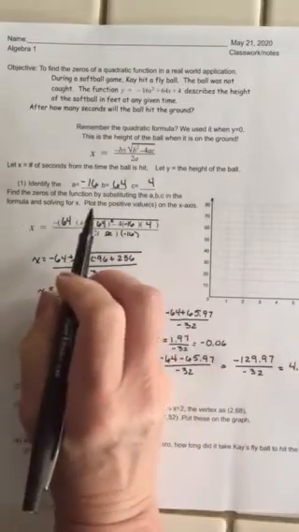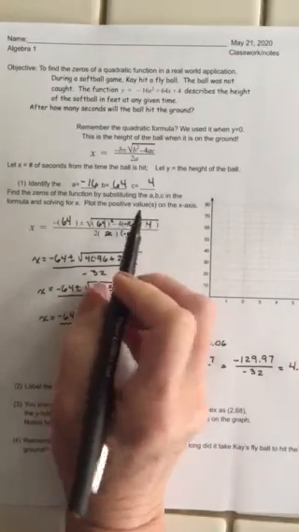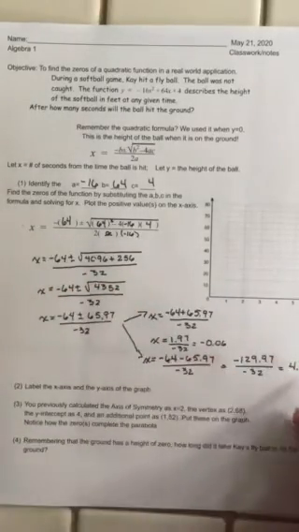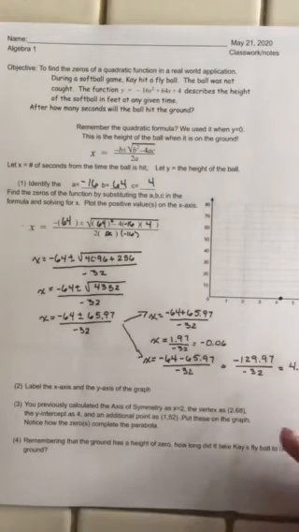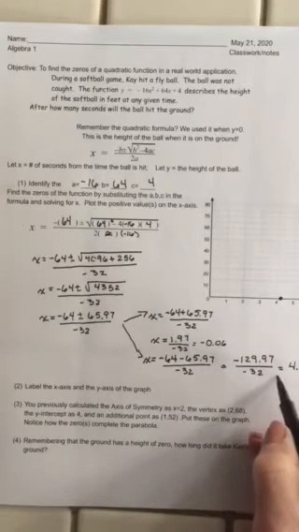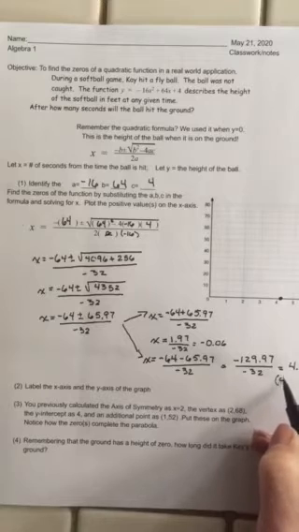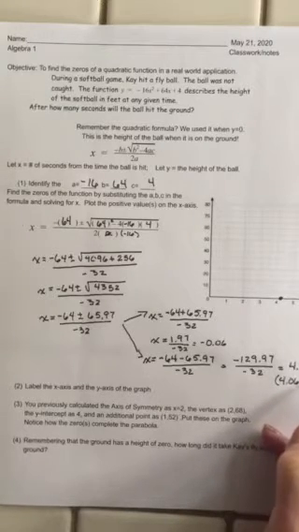So I'm going to plot the positive value on the x-axis. So 4.06 is a little bit more than 4. Okay, so that's the 0 of the function. If I name that point, the point name would be 4.06 comma 0, right? That's the x value when the y is 0. The y is 0 when the ball hits the ground.